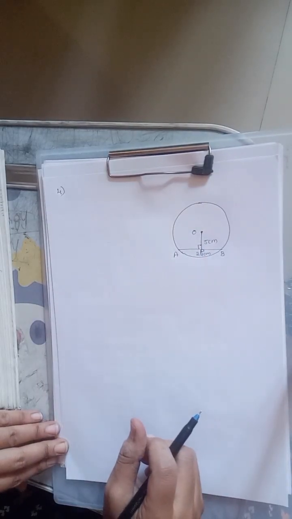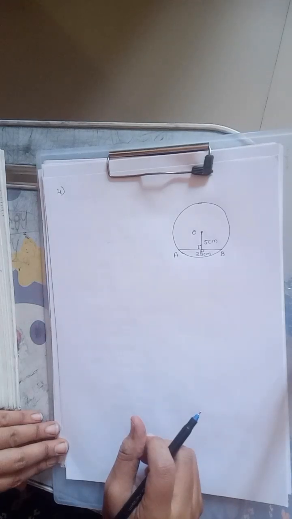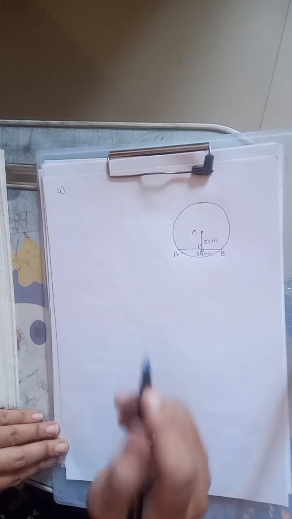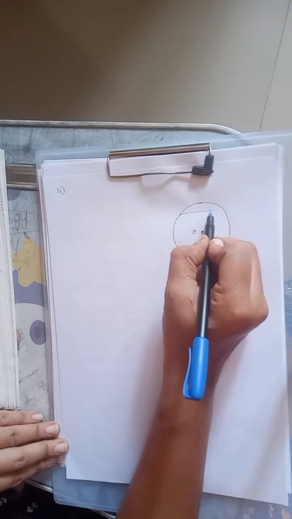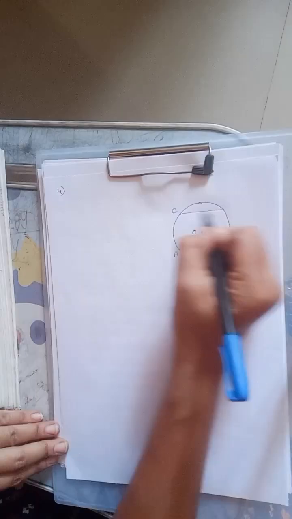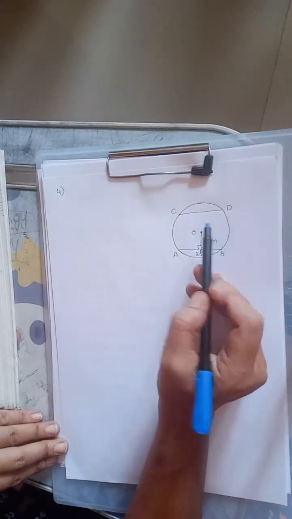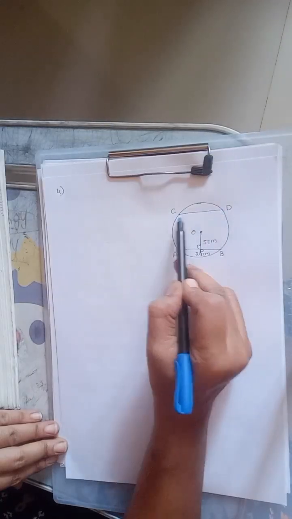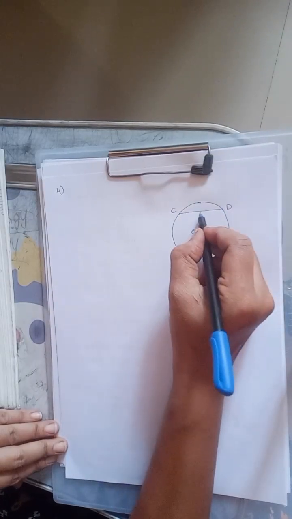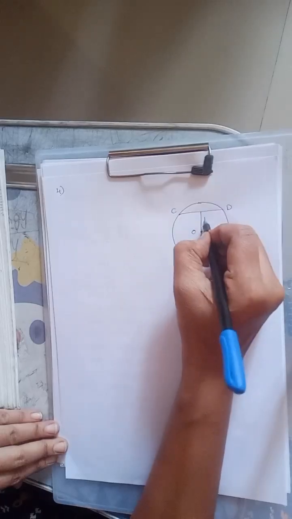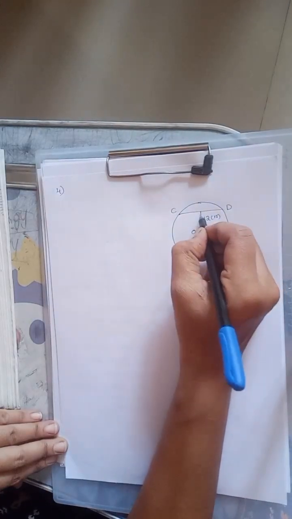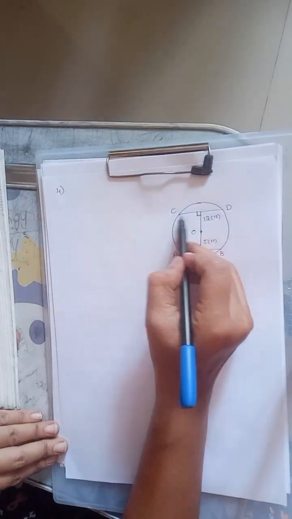And again, find the length of the chord of the same circle which is at a distance of 12 centimeter from the center, they asked. Consider one more chord. Let that chord be CD. Now you want to find out the length of the other chord CD, which is at a distance of 12 centimeter from the center.